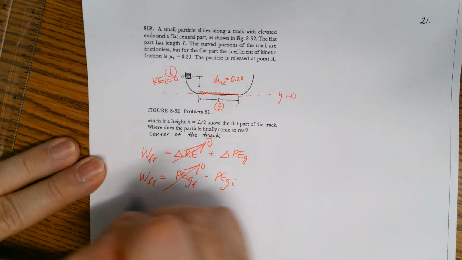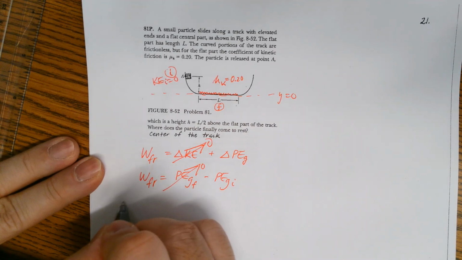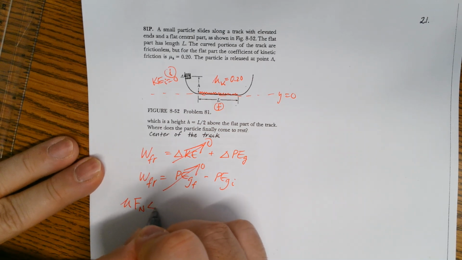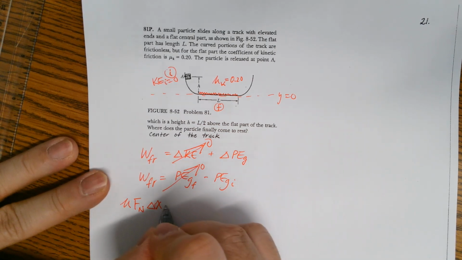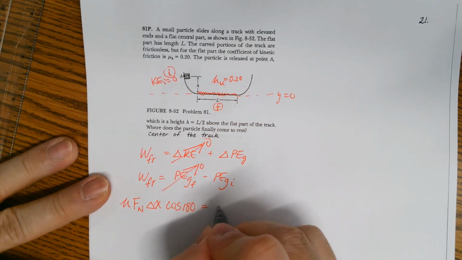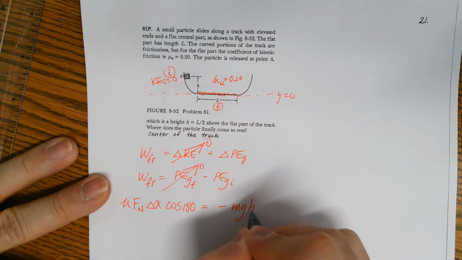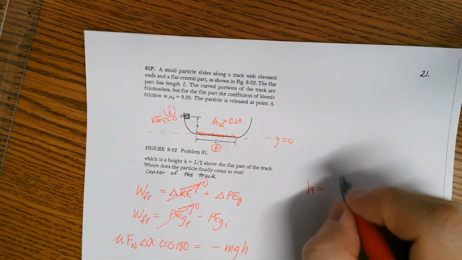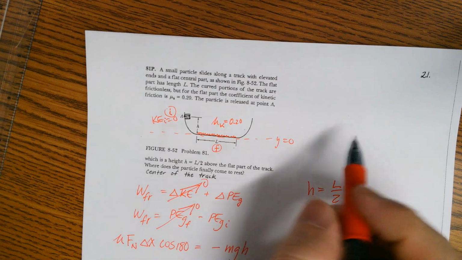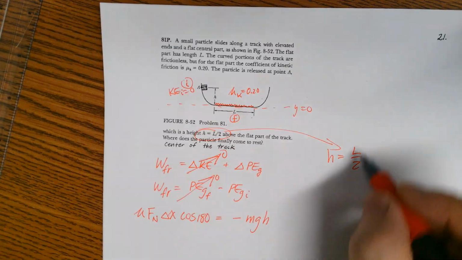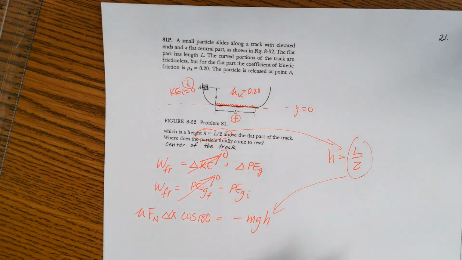Therefore, work done by friction now is equal to mu times F normal times delta x times cosine of 180, which is equal to negative mgh. Now, height, they said, was equal to L over 2. It's given to us right here. So we can replace that height with L over 2 eventually.